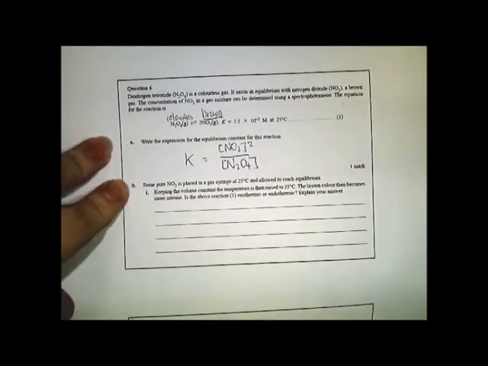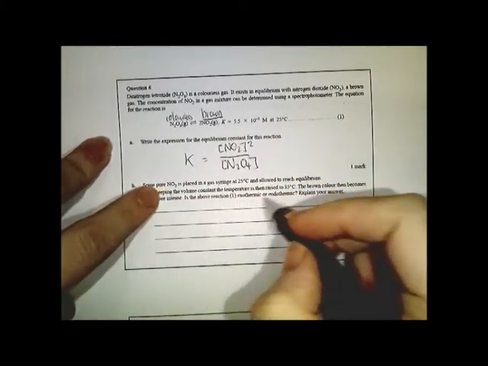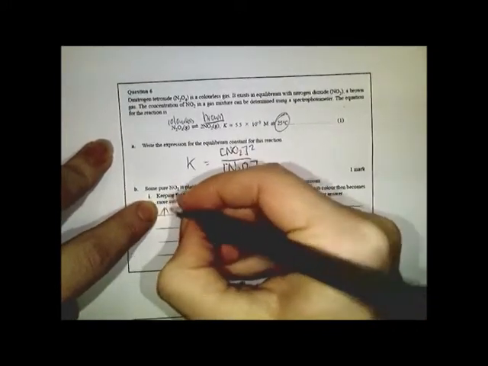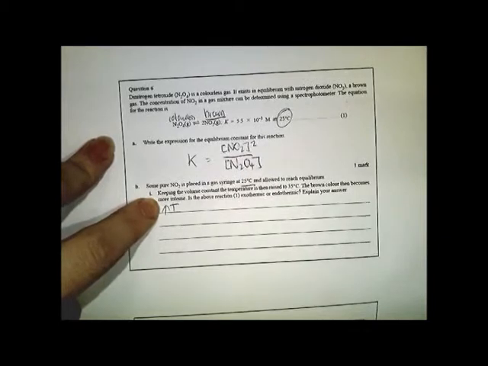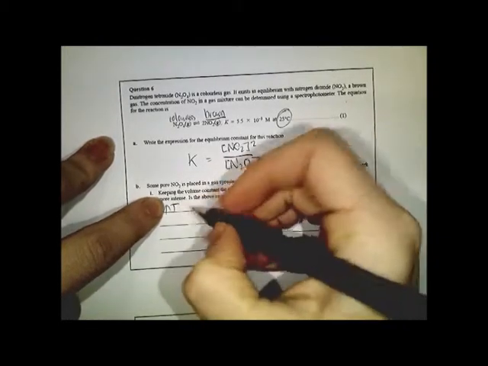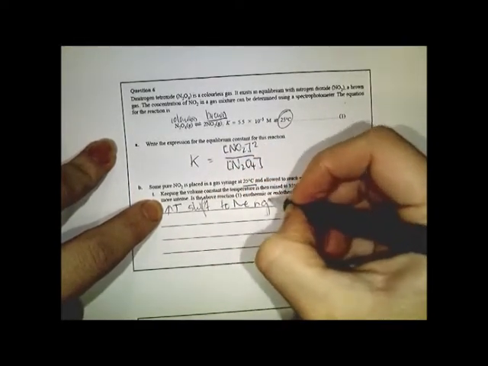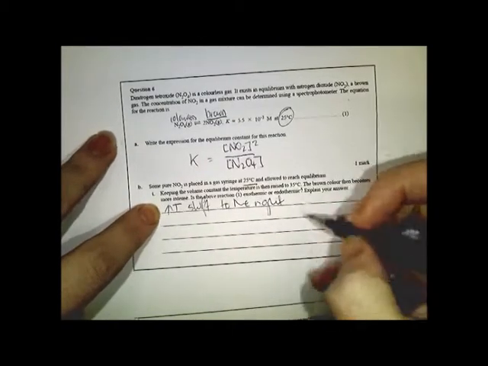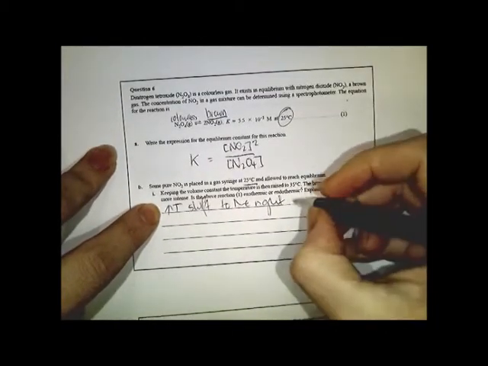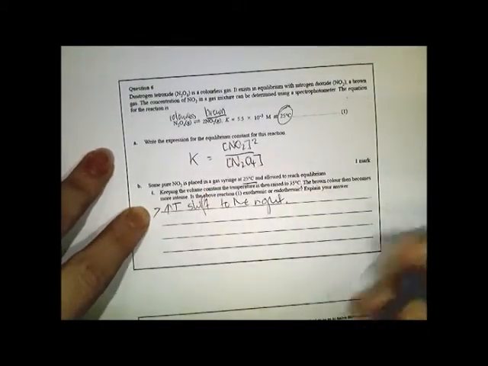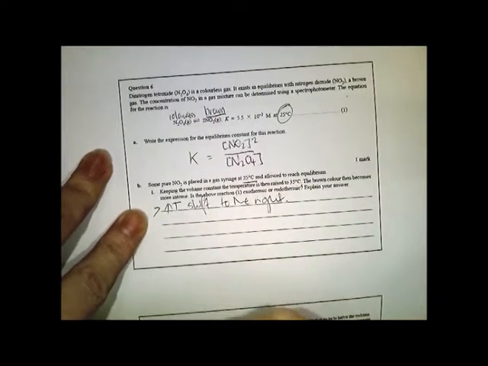Okay. Question asks, some pure NO2 is placed in a gas syringe at 25 degrees Celsius, okay, and allowed to reach equilibrium. Keeping the volume constant, the temperature is raised to 35 degrees Celsius, increase in temperature. The brown color then becomes more intense, okay, increasing temperature, shift to the right, okay. Increasing temperature results in a shift to the right. Okay, so that's just writing down the facts. Now, how would we answer that question? We would say something in terms of Le Chatelier's principle.